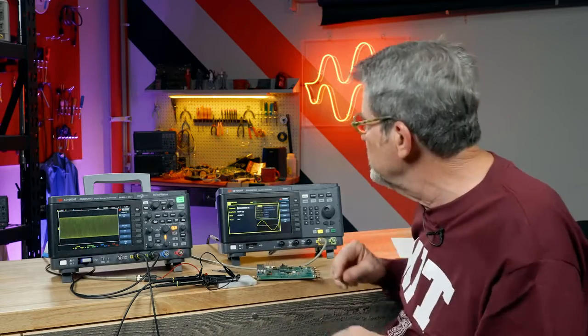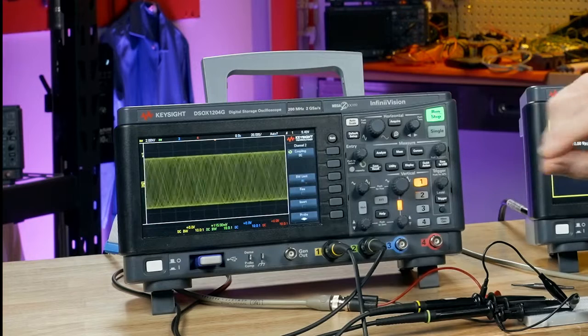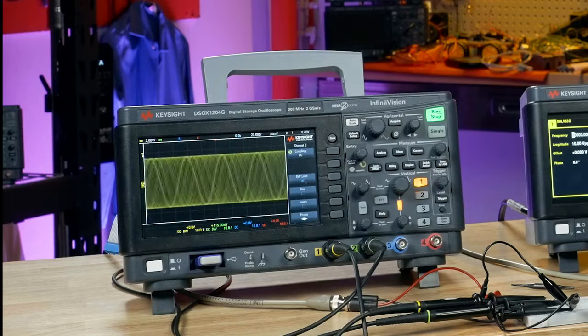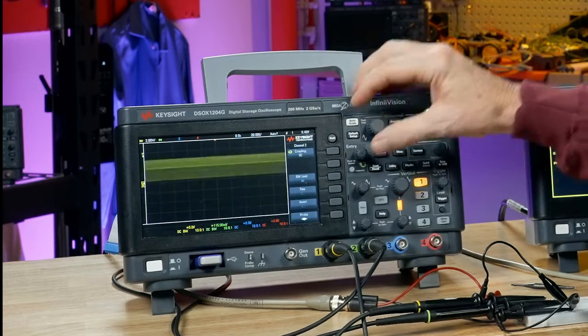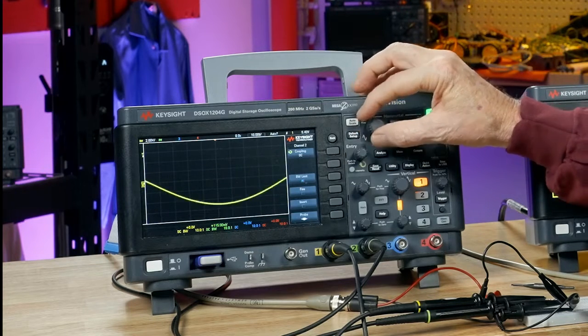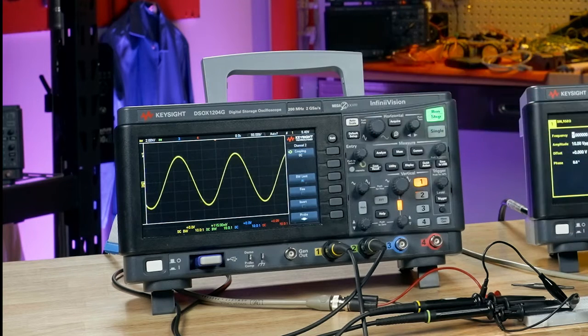Well, you might be able to see this better if I slow our input signal down. So I'm going to change the input. Right now it's a 20 kilohertz sine wave. I'm going to change it to just 5 hertz on the generator. Okay, so this is a much slower signal. I have to change the horizontal scaling in order to see it.